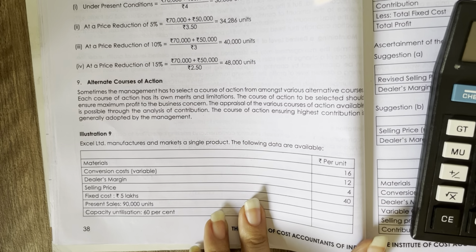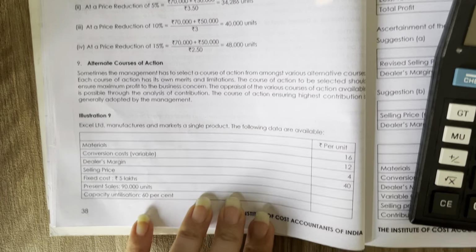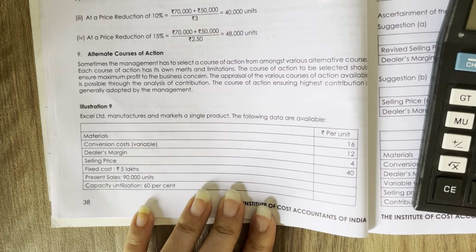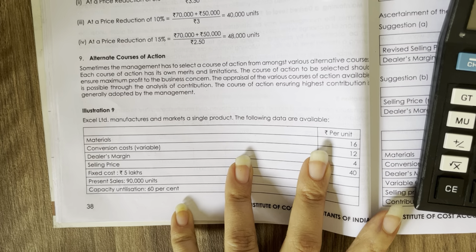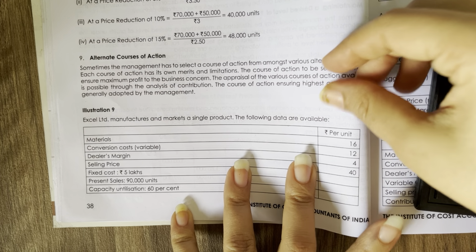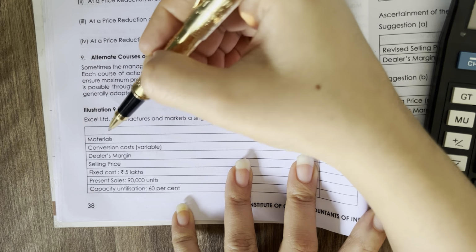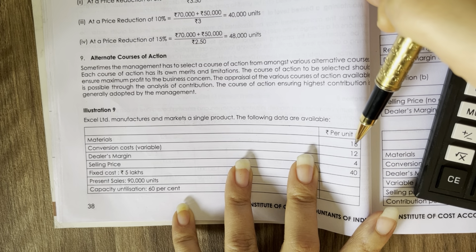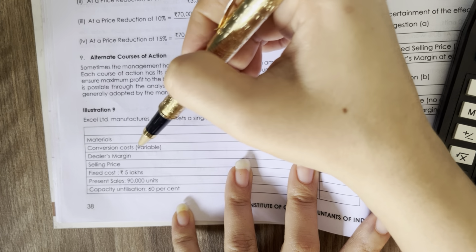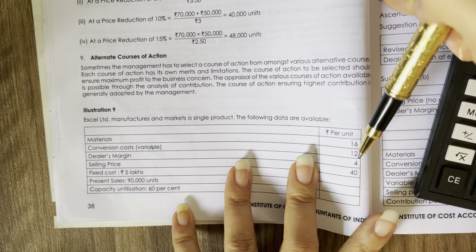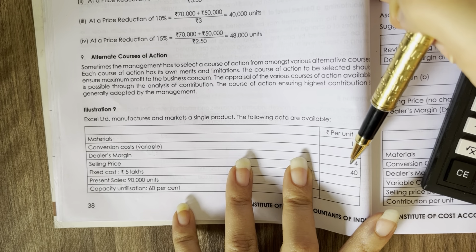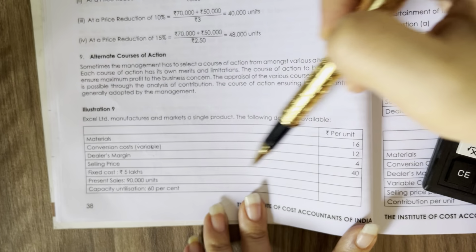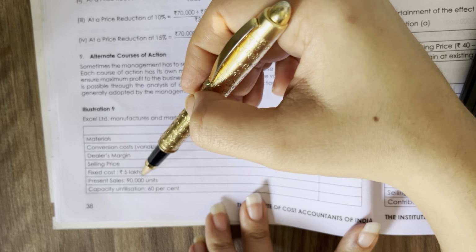Okay, let's go to question number 9. Question number 9 is: Excel Limited manufactures and markets a single product. The following data are available. Material rupees 16 per unit. Conversion cost, that is variable cost, is rupees 12 per unit. Dealer's margin is rupees 4 per unit. Selling price is 40. Fixed cost 5 lakhs.